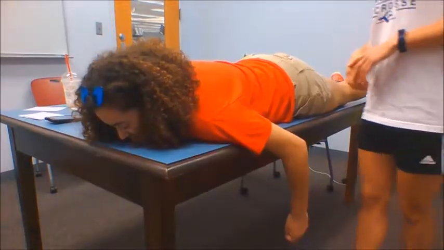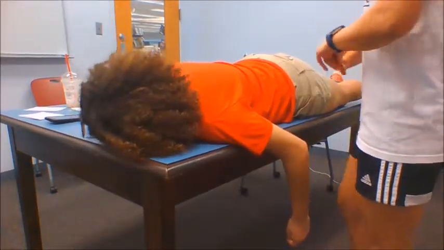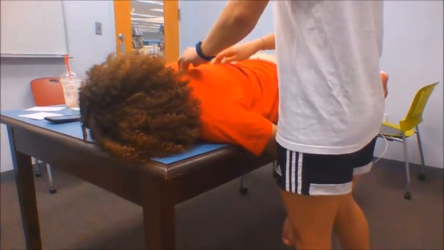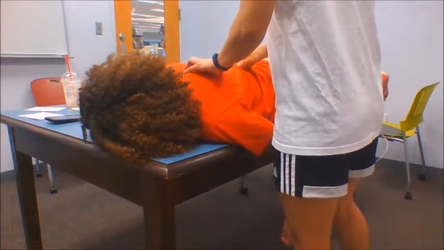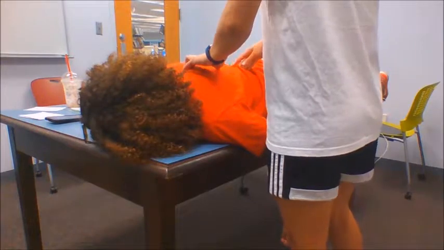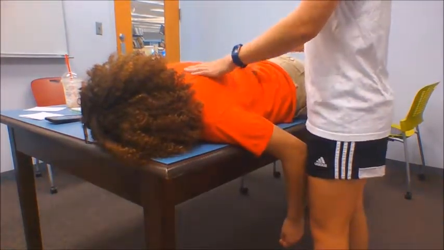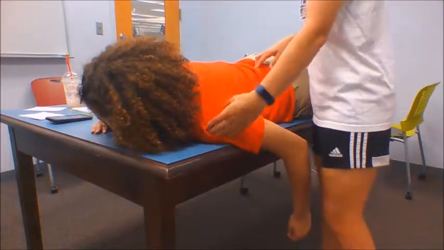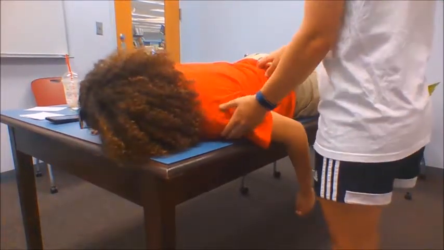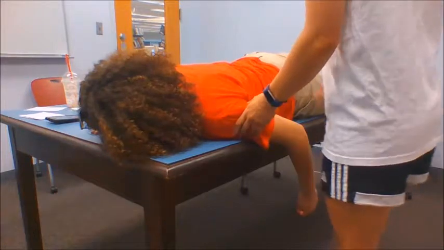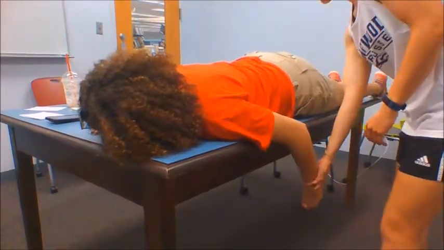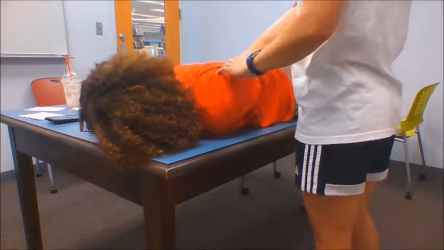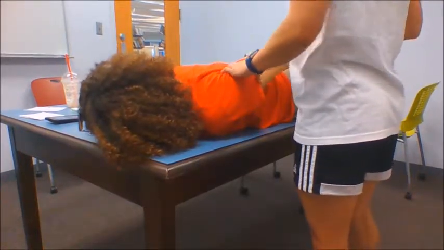Relax. This is the manual muscle test for the latissimus dorsi. It originates at the spinous processes of T6 through T12 and L1 through L5 via the thoracolumbar fascia and the posterior iliac crest. It inserts on the bicipital groove on the humerus, and its actions are humeral extension, internal rotation, and adduction. So for the manual muscle test, you're going to have them with their pinky towards the ceiling and a little bit of horizontal adduction.